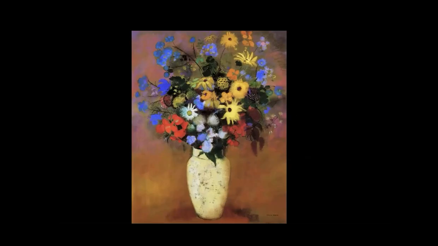This is also Odilon Redon, and you can see how he's playing around with the vividness of colors. If you look at this blue, this red, this green back here, the colors almost vibrate. It's gorgeous. It really is amazing.